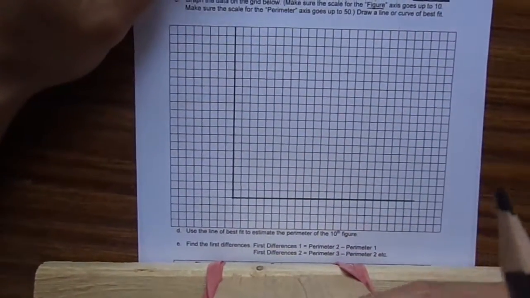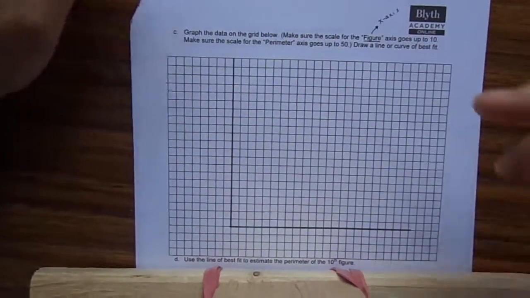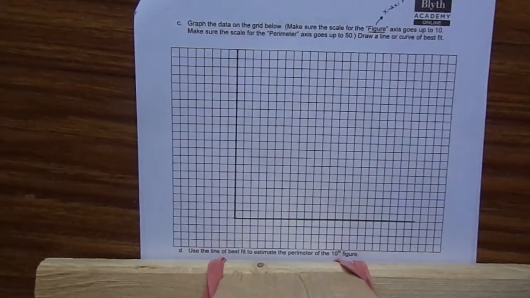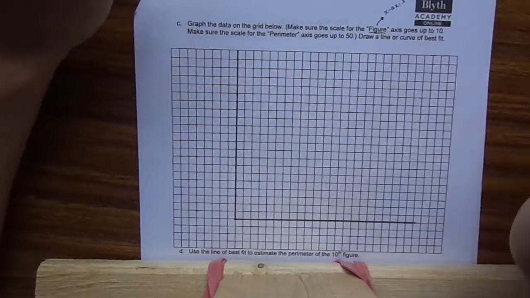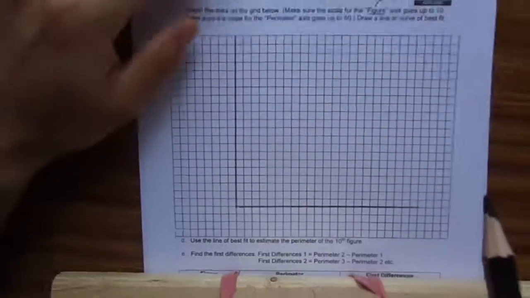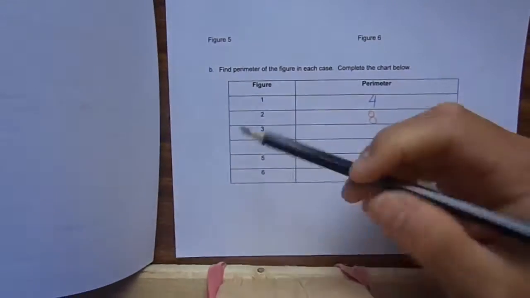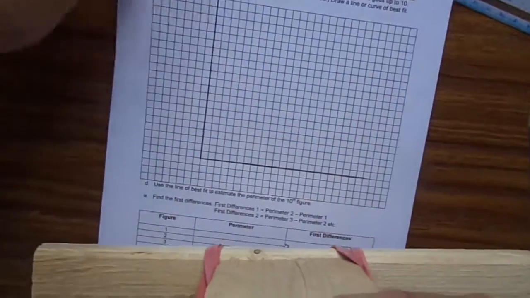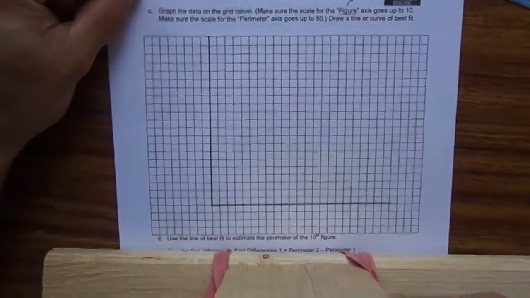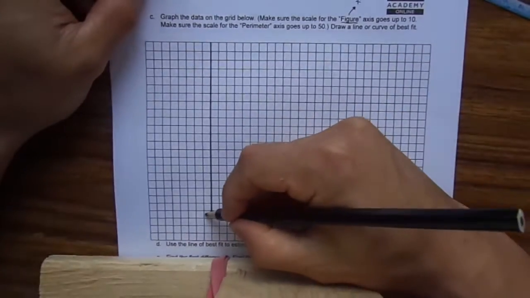On your sheet, I made some changes. It's a little different from the master copy I have in front of me. The x-axis will be your figure number, okay? And what I mean by the figure number is, looking back on your first sheet, the figure numbers. In fact, it says there to go up to 10. If you go up to 6, that's fine.